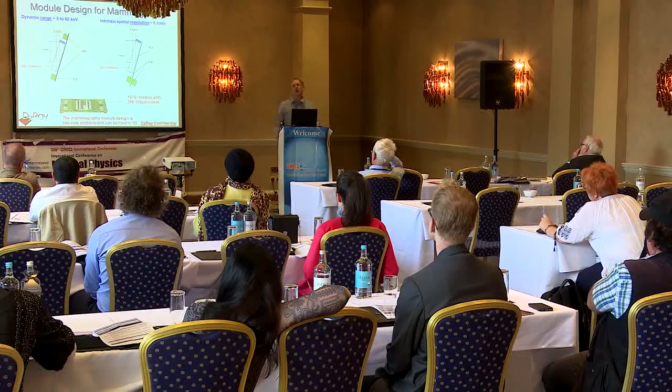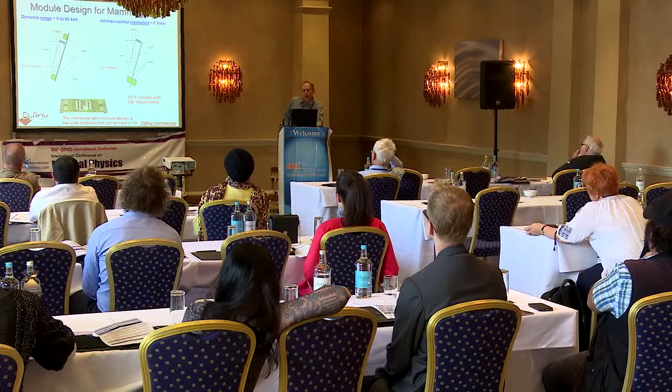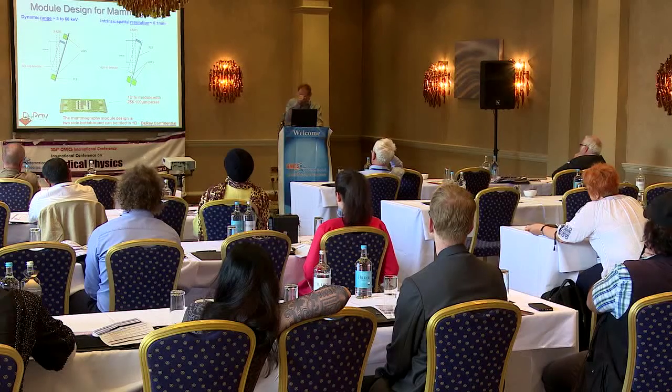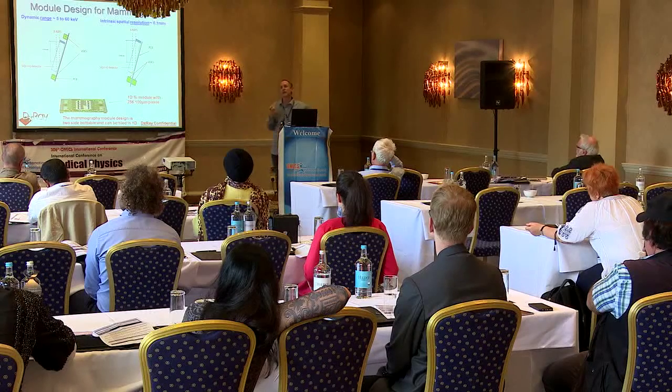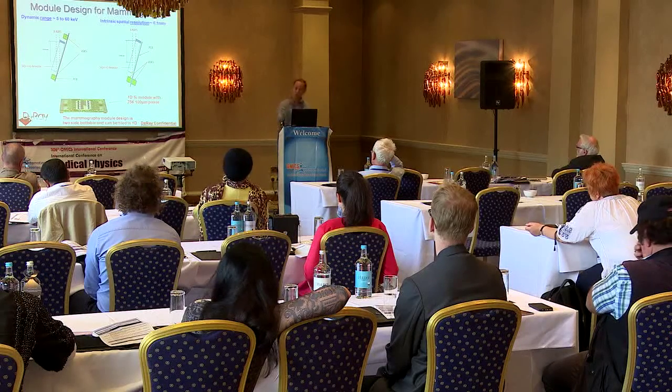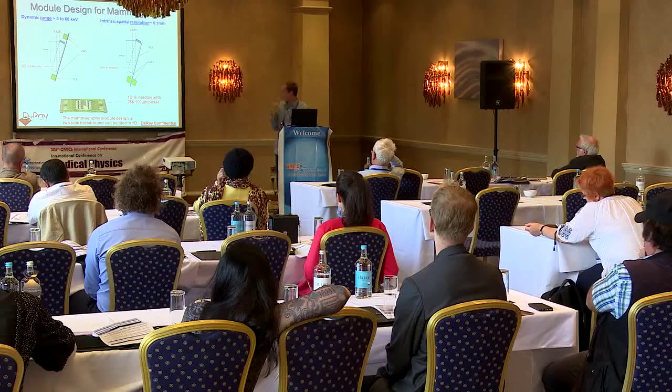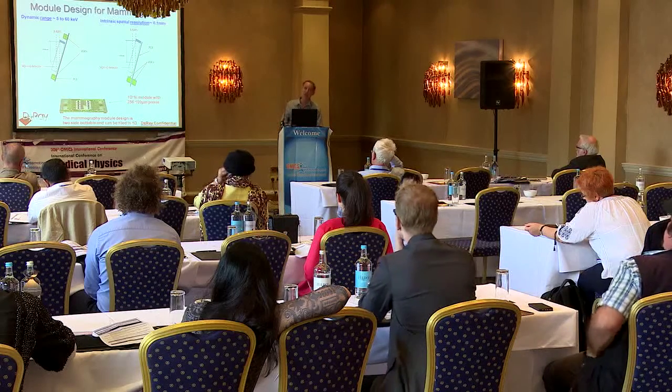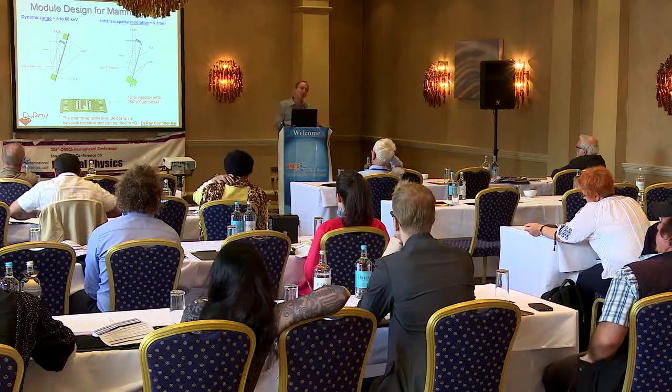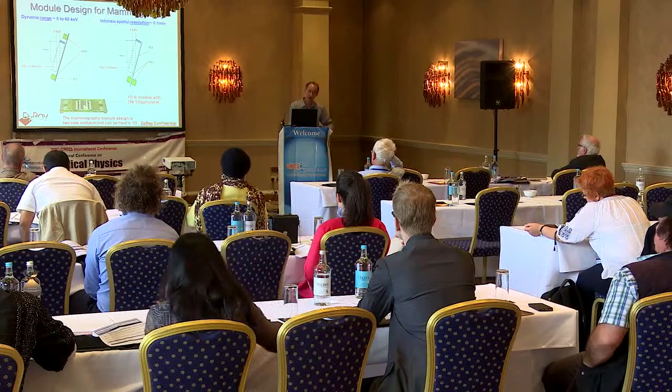Okay, and so I want to talk now about a third detector technology that's under development to try to bring spectral photon counting into mammography. Now, this is a place where this method can really have a lot of impact because it's exceedingly important to get the dose as low as possible.